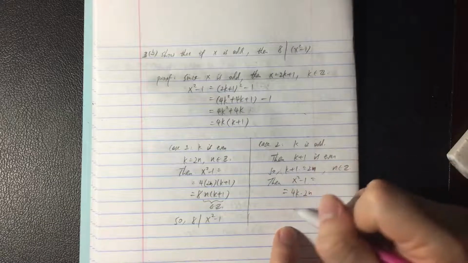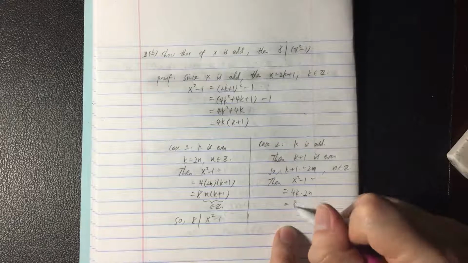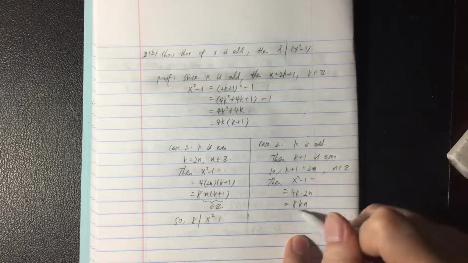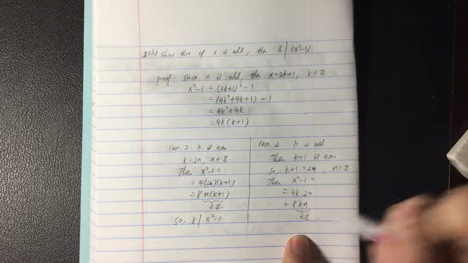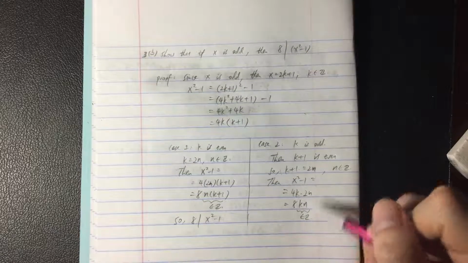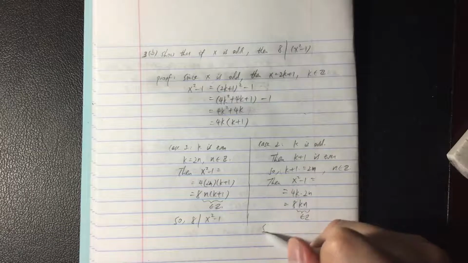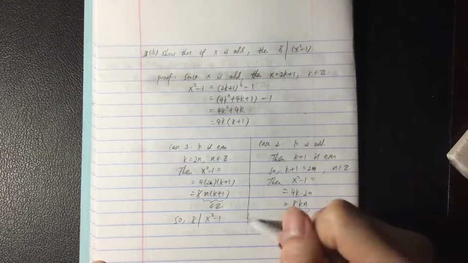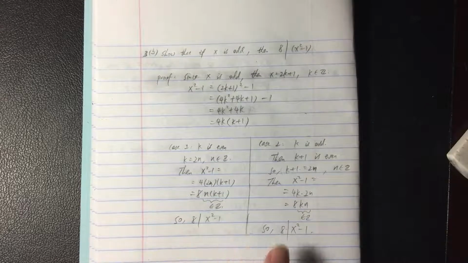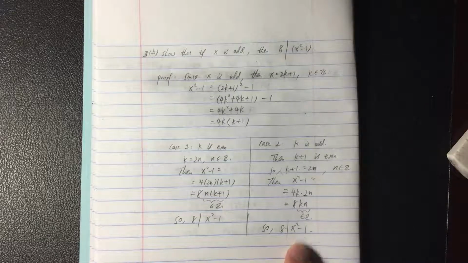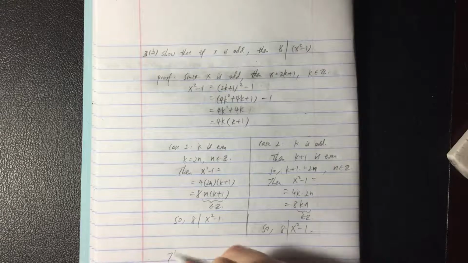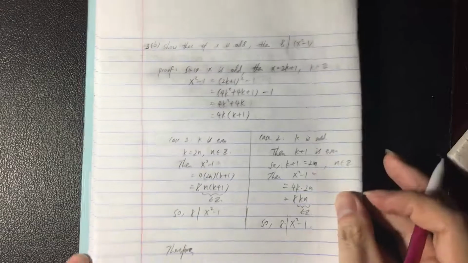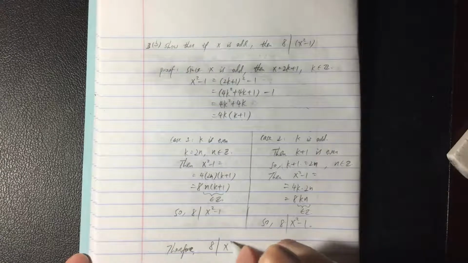That can be written as 8 times kn. Since both k and n are integers, k times n is an integer. Since x squared minus 1 equals 8 times an integer, that means 8 divides x squared minus 1. So in both cases, 8 divides x squared minus 1. Therefore, 8 divides x squared minus 1.